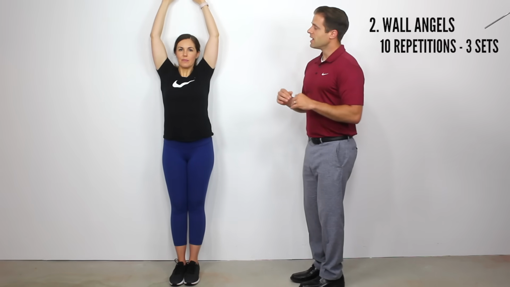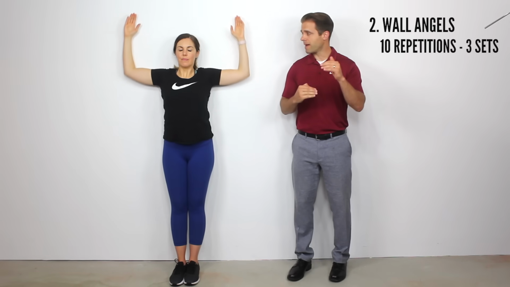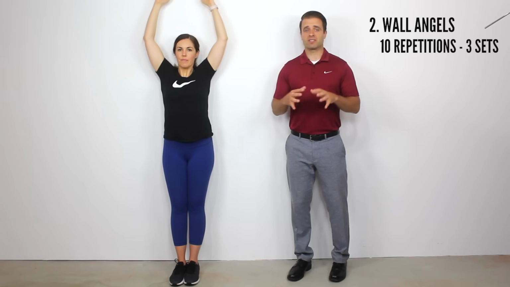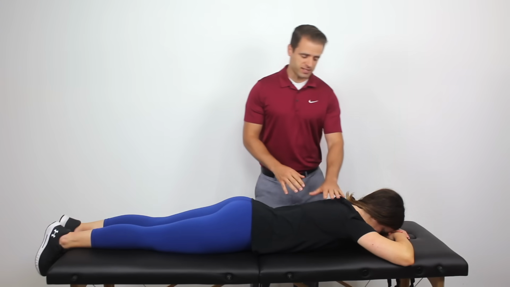You start to really feel it, again, in those muscles that are going to support your thoracic spine or your upper back as we go up and down. It's a great way that we can strengthen and stabilize those muscles. You're going to like this one. There's exercise number 2.